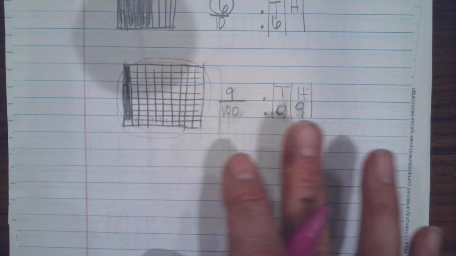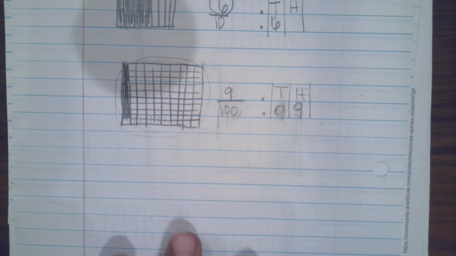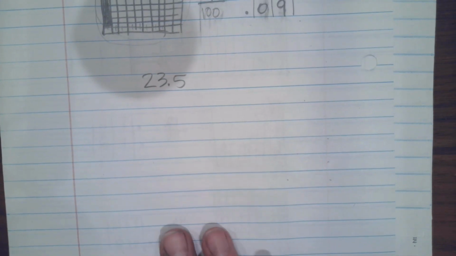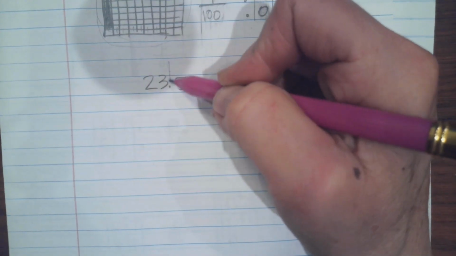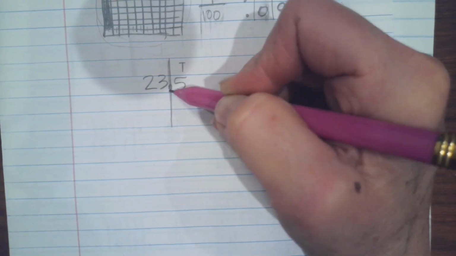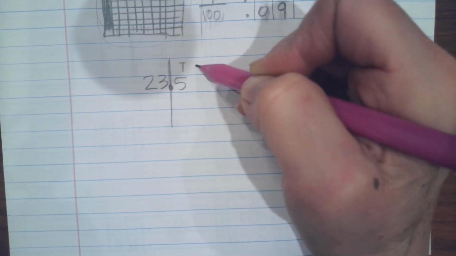If you do that process every single time you're looking at a graph and changing it to a decimal, if you follow those steps, you will get it right 100% of the time. So they might give you a decimal like this and ask you what place the 5 is in. We know already, because we've just been talking about it, that this is the tenths place because the number directly after the decimal is the tenths, and then it goes hundredths.